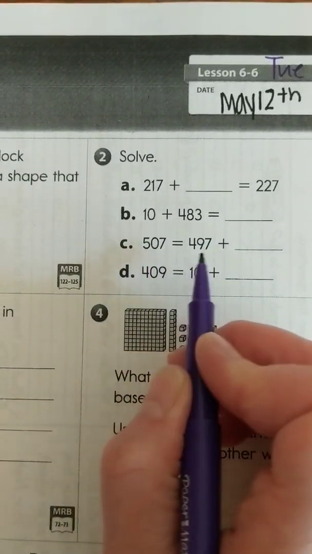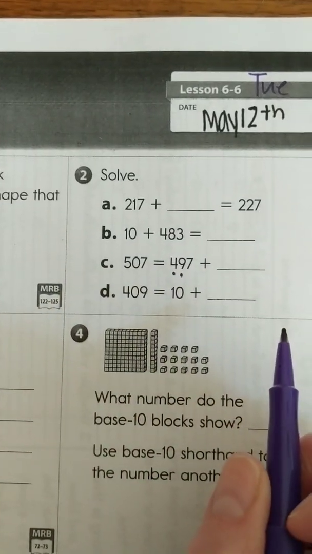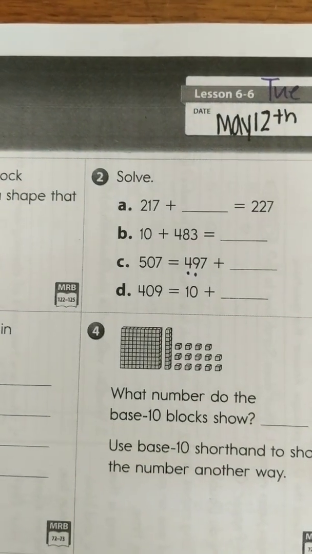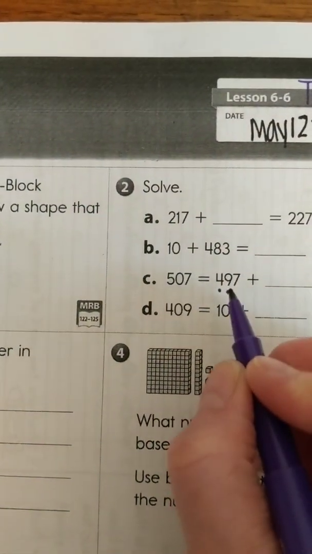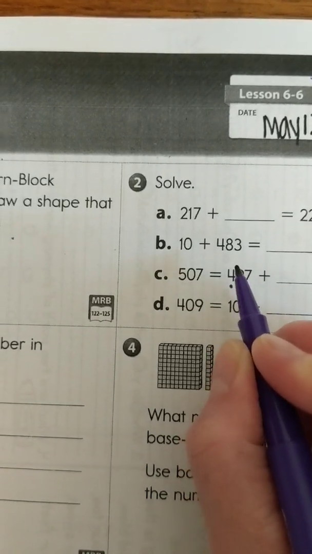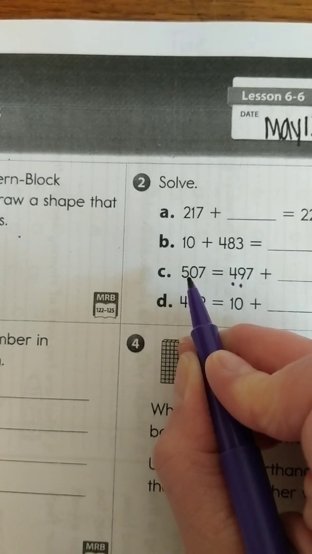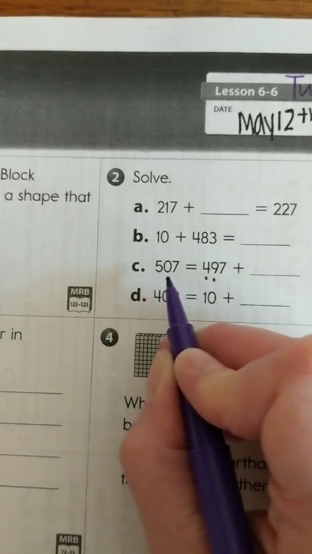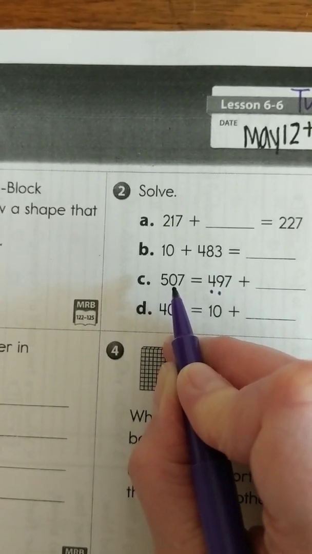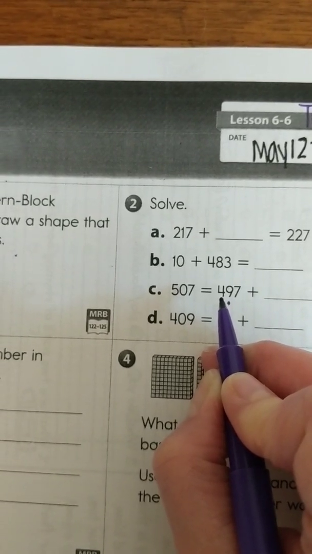Now, when I look at this, I notice that both my hundreds place and my tens place changed. So did I add 100 or did I add 10, okay? Well, if I added 100, my hundreds place would change to a 5. So then I should see 597, because again, remember when we add 100, our tens and our ones don't change. But I don't see 597, okay? So I couldn't be adding 100.